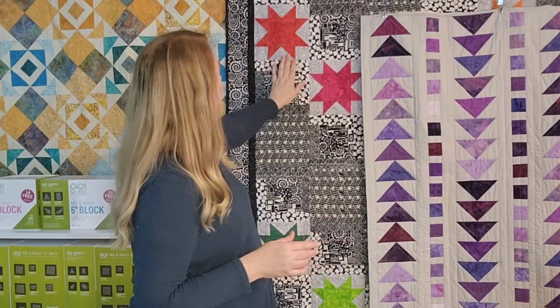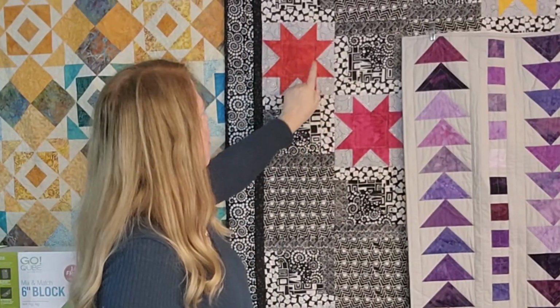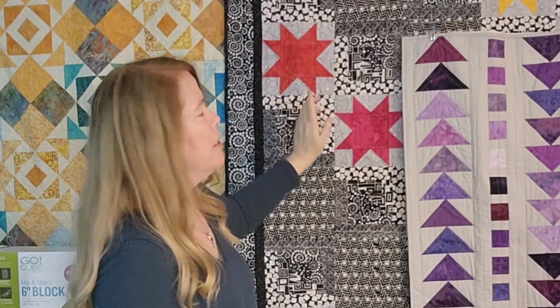The benefits, obviously, is that it's fast. You use a slightly larger starting square of fabric, but you end up with 4 matching flying geese. Why is that nice? Well, take a look at this quilt back here. 4 flying geese that are exactly the same. That's what you need for that particular block. So it's nice to be able to do that.